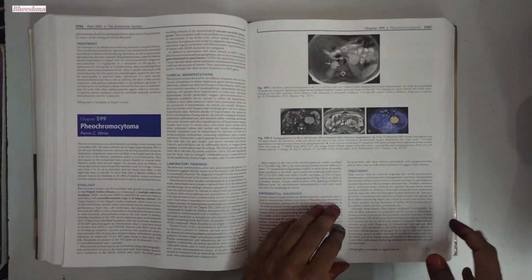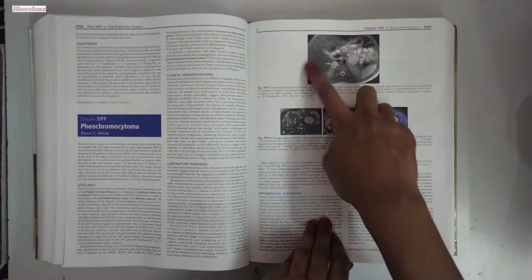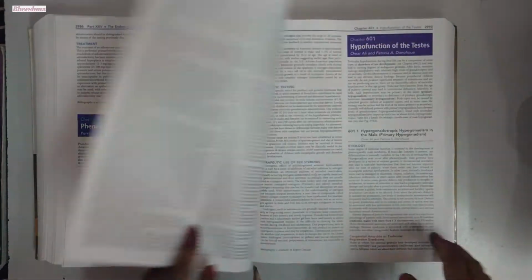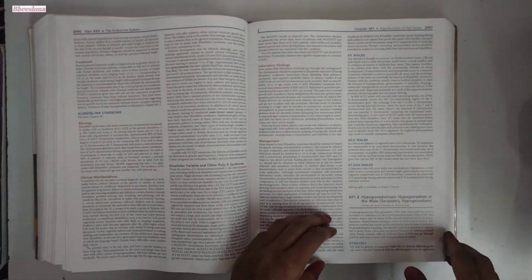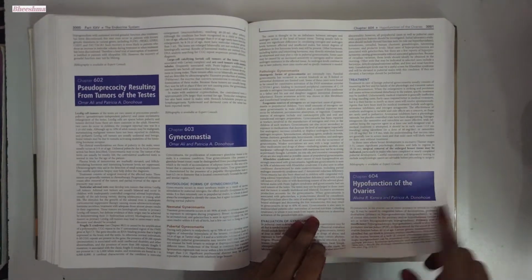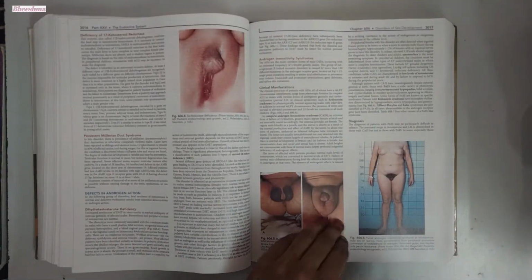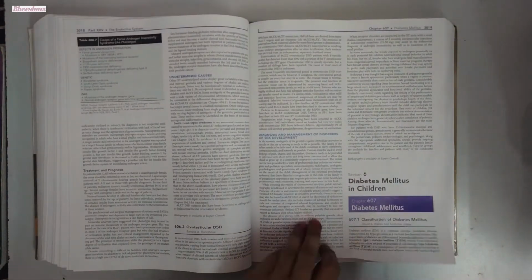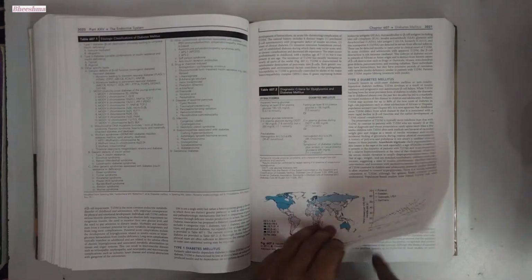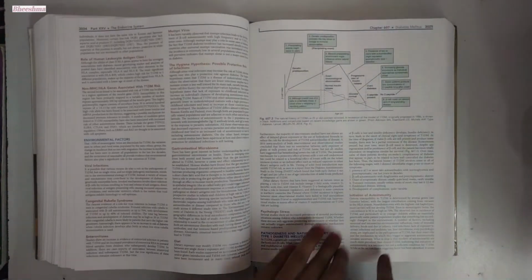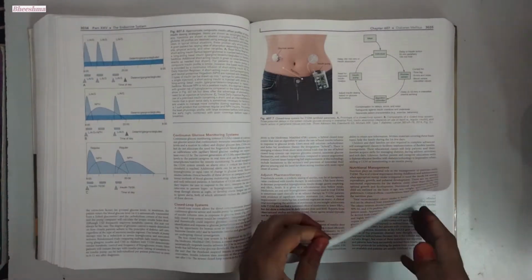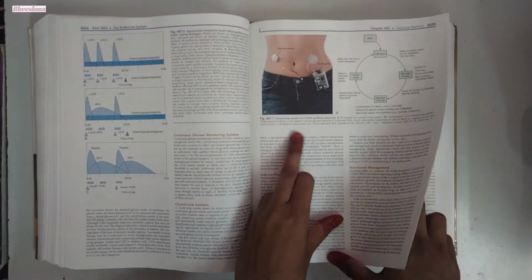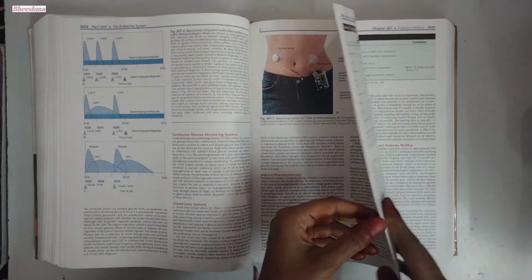Then about pheochromocytoma. The main bilateral pheochromocytoma of an 11-year-old boy. Hypofunction of the testes. Then about gynecomastia, hypofunction of ovaries. Then diabetes mellitus, classification of diabetes mellitus. The main type 1, type 2 diabetes mellitus. This is a closed loop system of T1 diabetes mellitus, artificial pancreas.